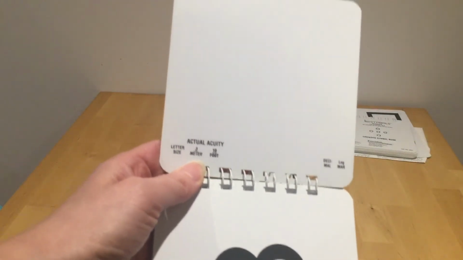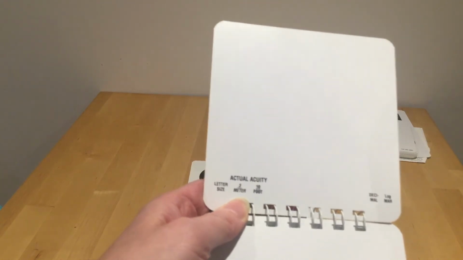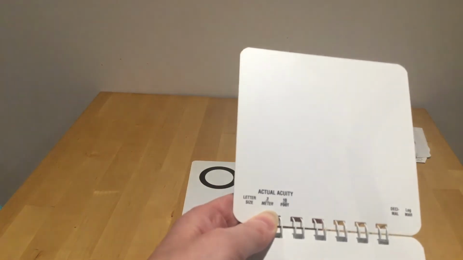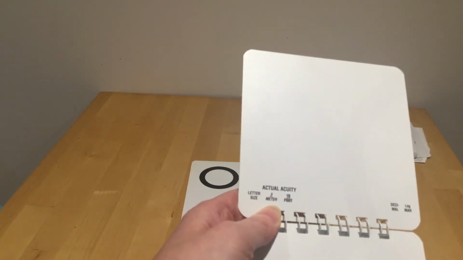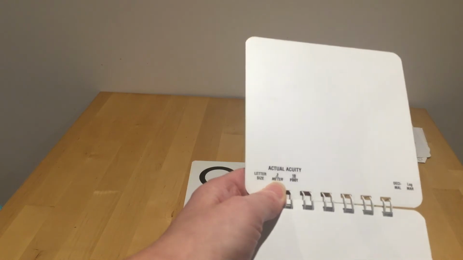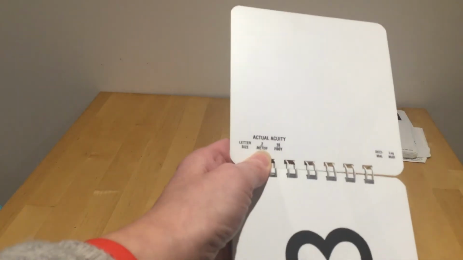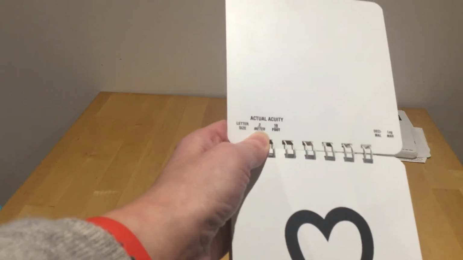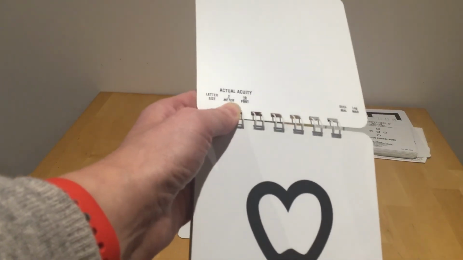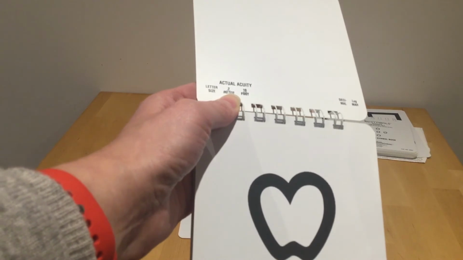Now if I flip open the first page, and if we look at the part just under my thumb, it gives acuity, and it tells you here that it's 3 meters. So that tells you immediately what distance you need to be from the child or young person to administer this assessment.